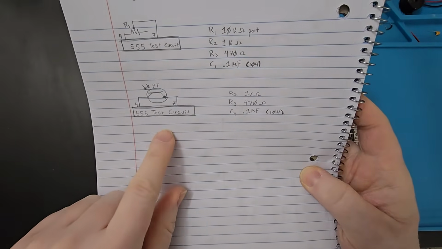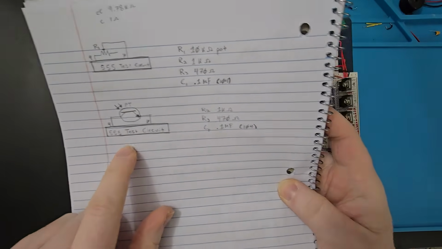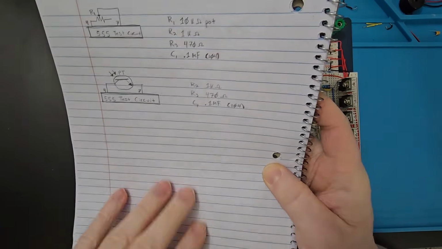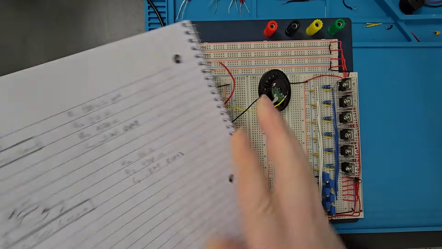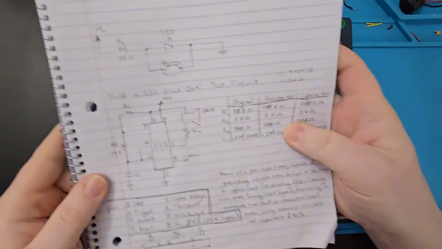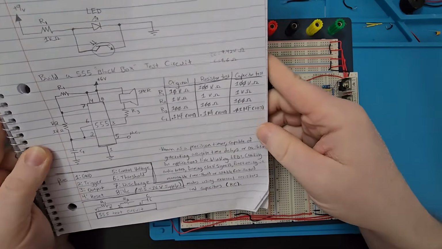Here's the circuit again. And then here's the values of the other two resistors. And you can reference back to the older video if you need it. Or pause the video for the black box.